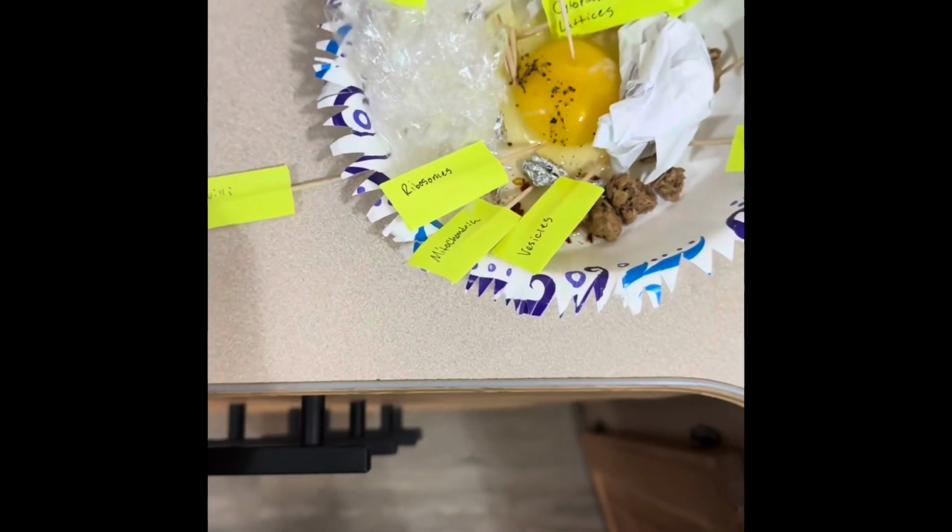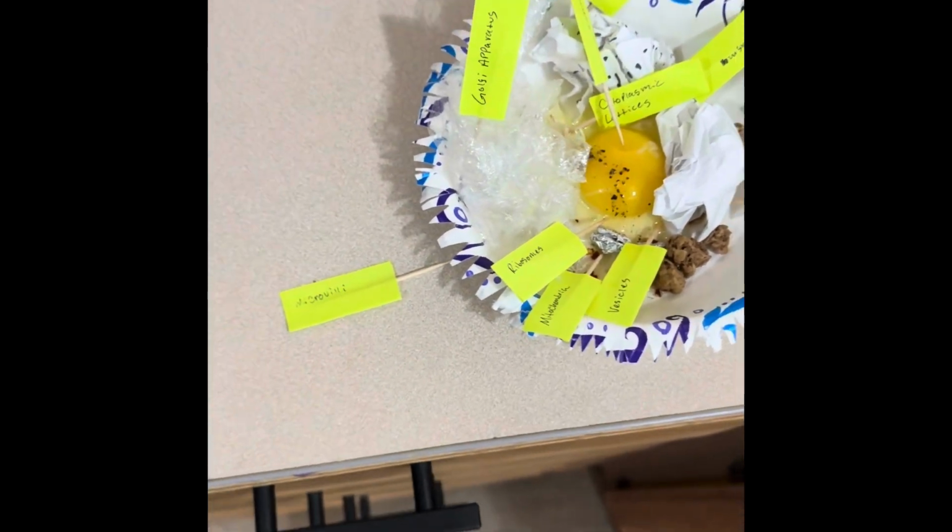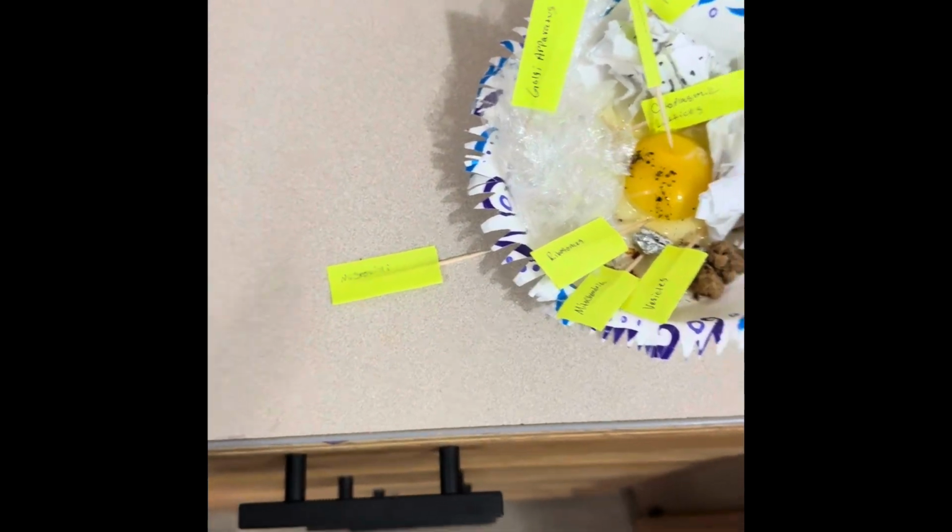We'll be starting out with the microvilli. The microvilli are finger-like villi around the cell that capture and contain the sperm.